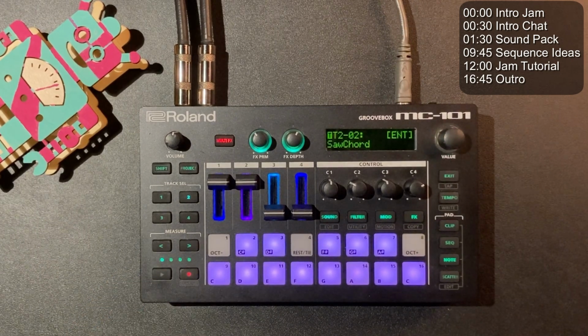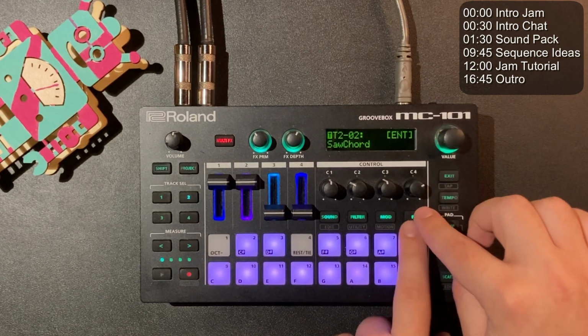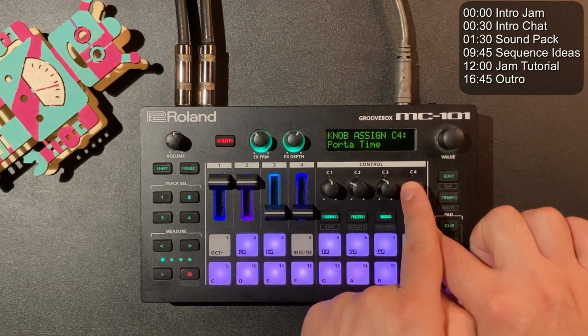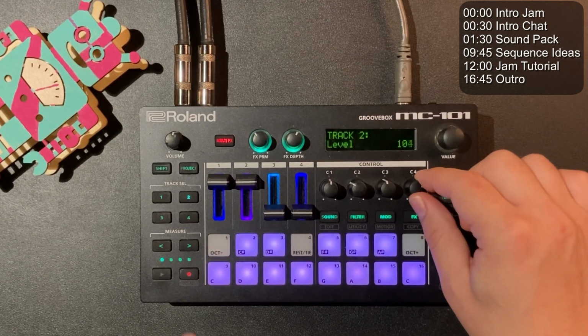That's all. Super simple. And now, I like the chord that I have. Actually, you know what? Let's use the FX track. I want to do 2 things. First, I want to change the knob assign to level. And we're going to use that in a second.